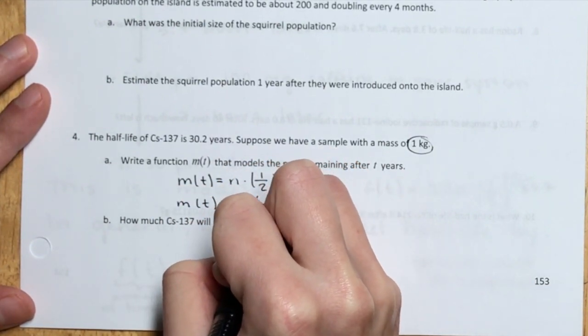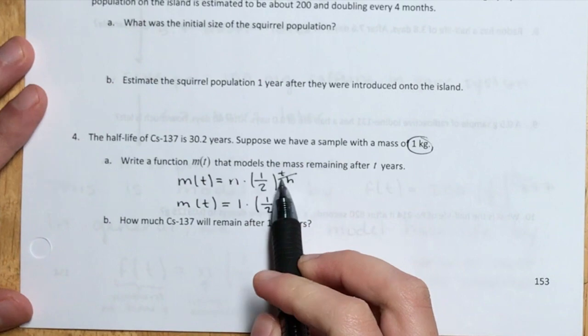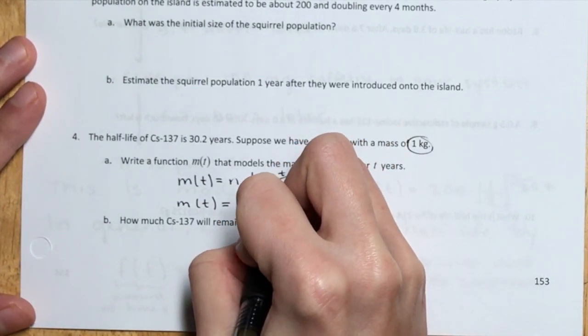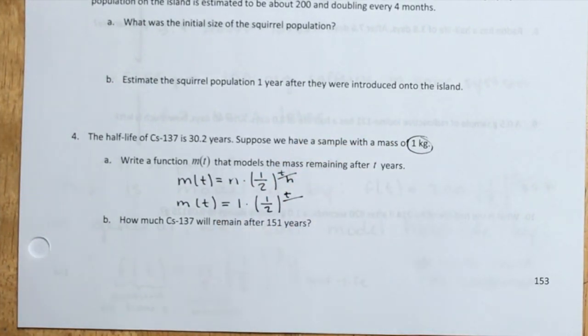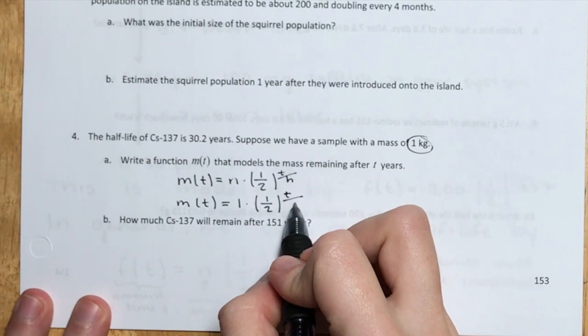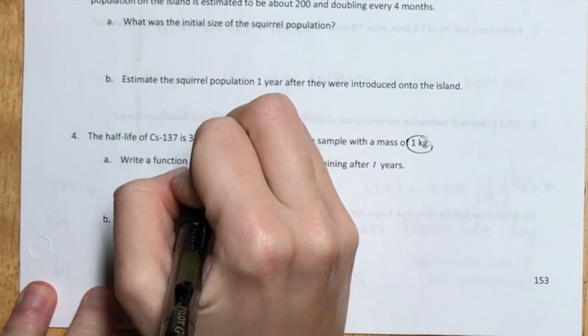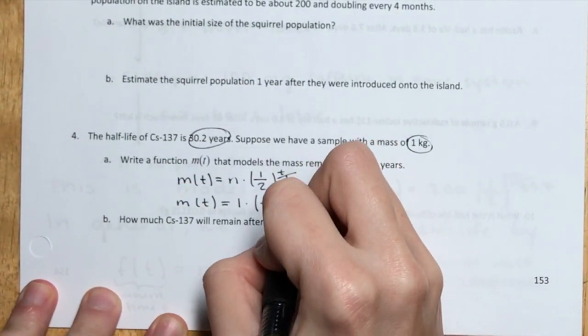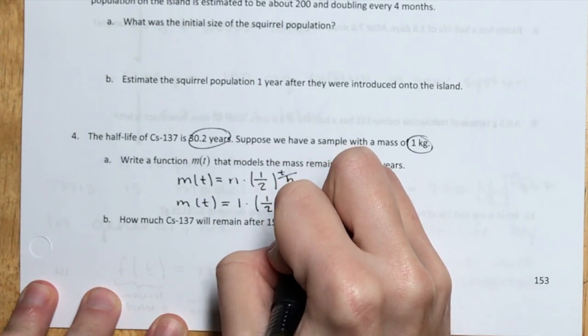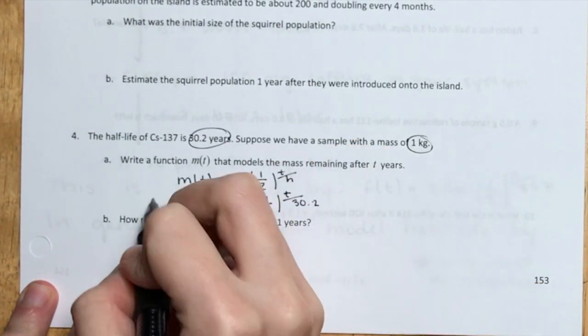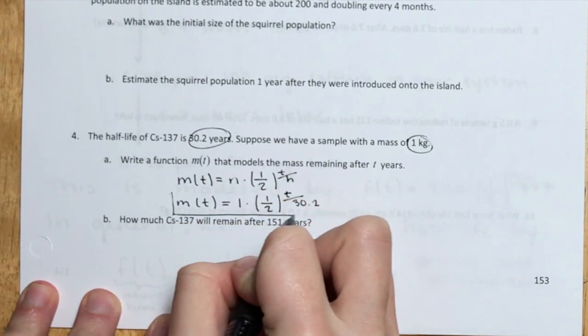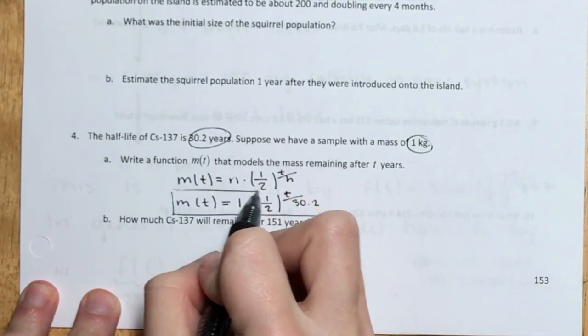Times 1/2 to the t, right? T is our independent variable in this situation. So it stays as t. We don't want to plug anything in for that yet. And our half-life is what? 30.2 years. So this is my equation.